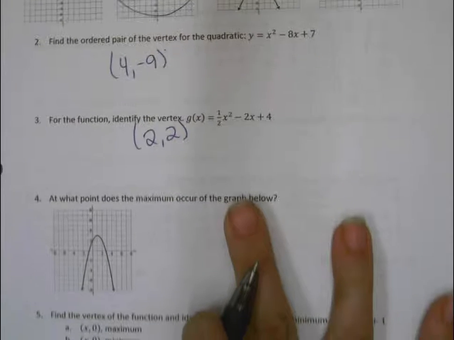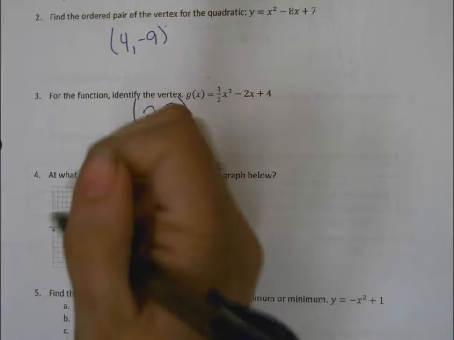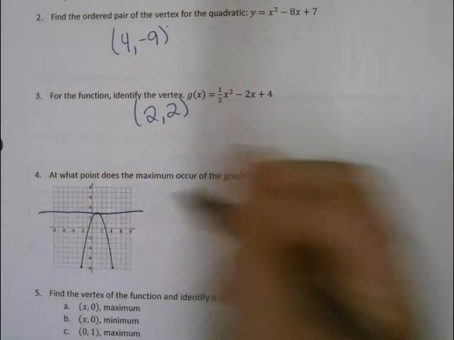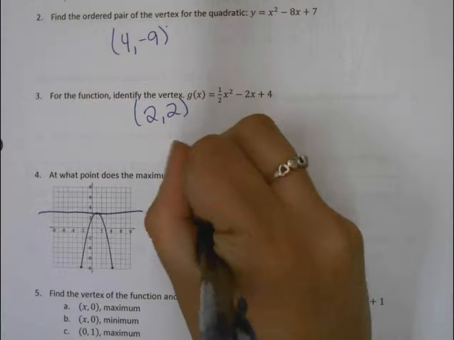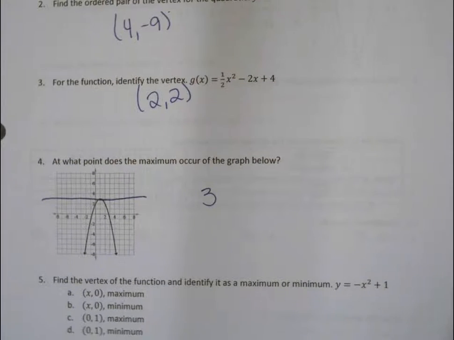Okay. For number 4, it wants me to find the maximum. This is the highest y value, so right there is where it occurs. So the maximum occurs at 3.